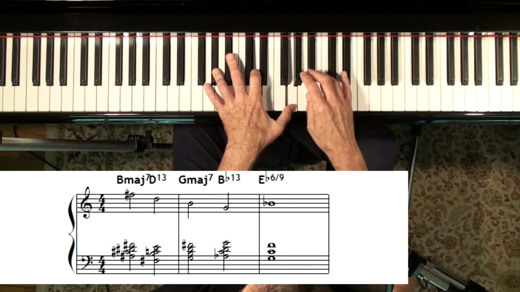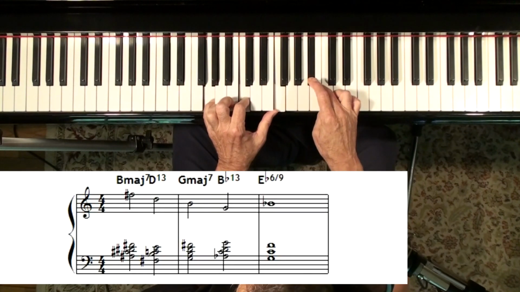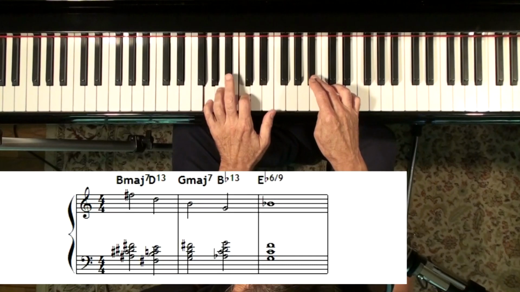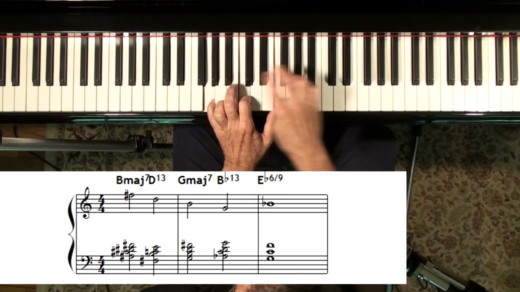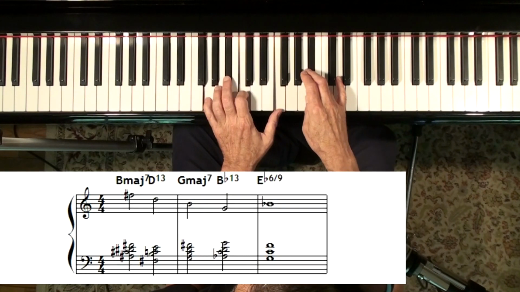And then E flat major. Now that's not covered by a box voicing, but I can do this. That's a 6/9 chord. Okay. Just left out the root. You can maybe add that one if you wanted to, or that one.